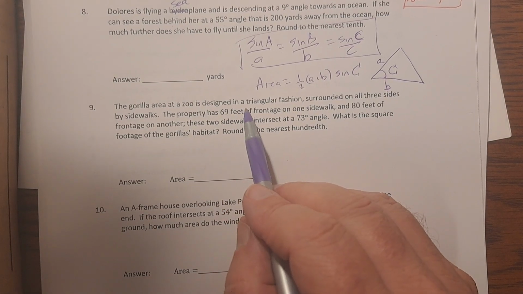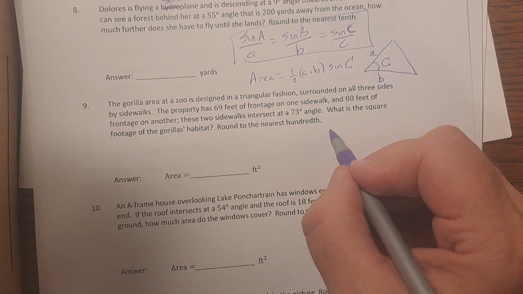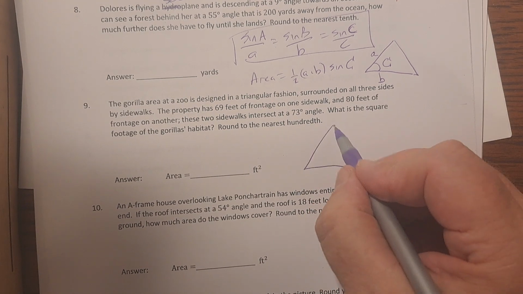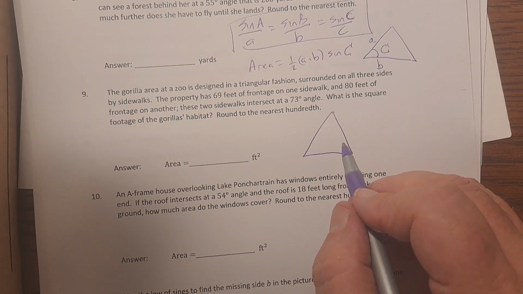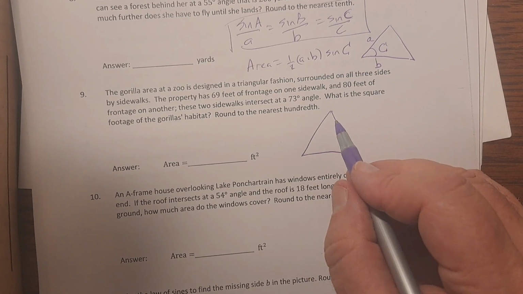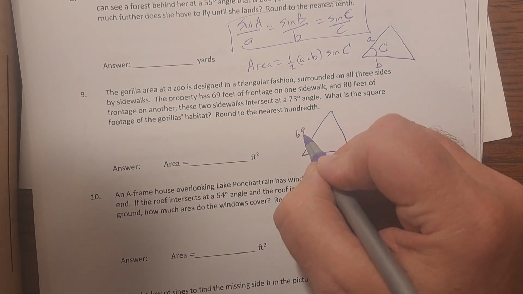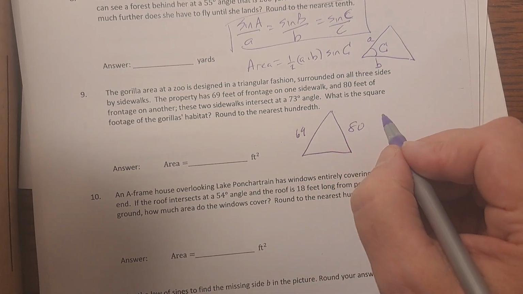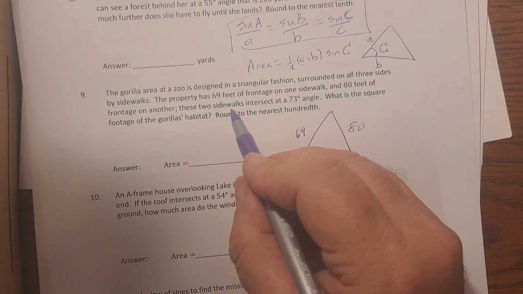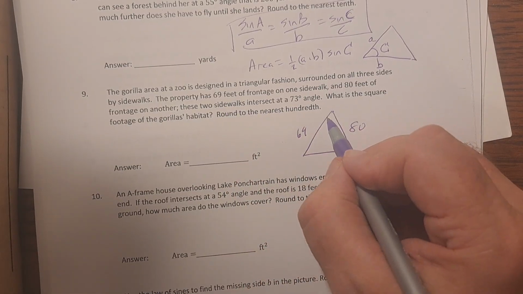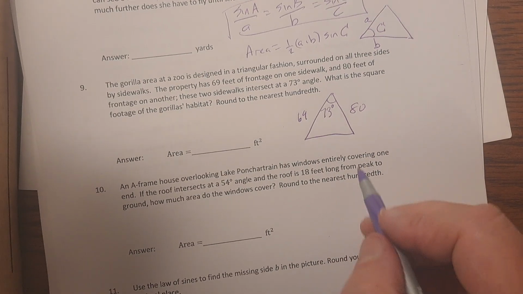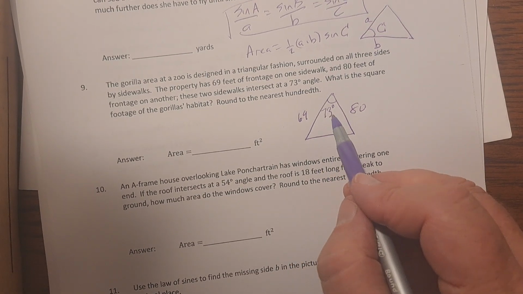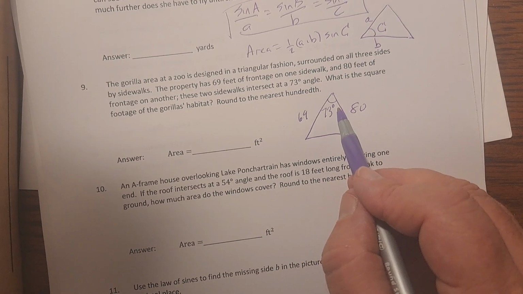This one says that your area is a triangle. So here's a triangle. And there are sidewalks here. It's 69 on one side and 80 on the other. And the two sidewalks intersect at a 73-degree angle. So that's this angle. Okay, so here's two sides and an angle that's between them.